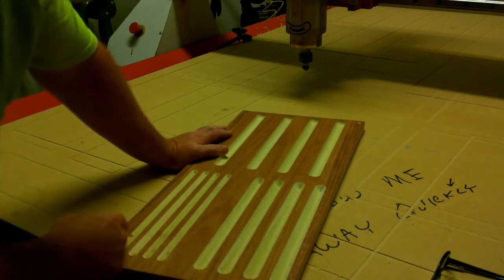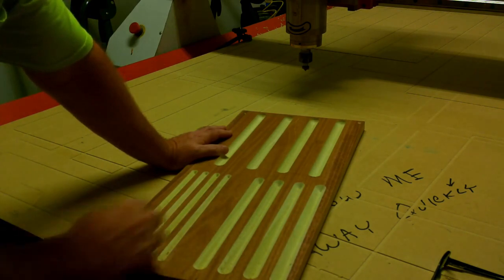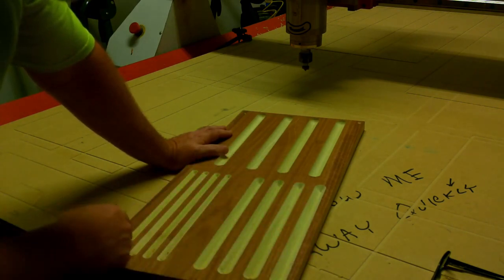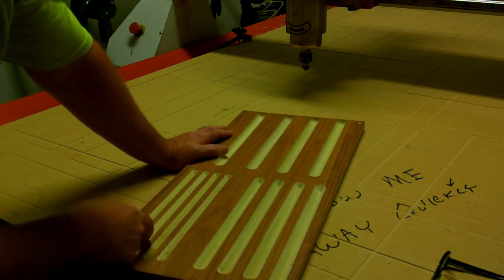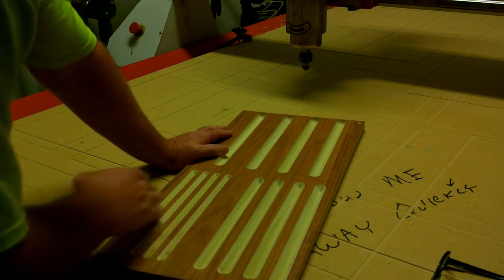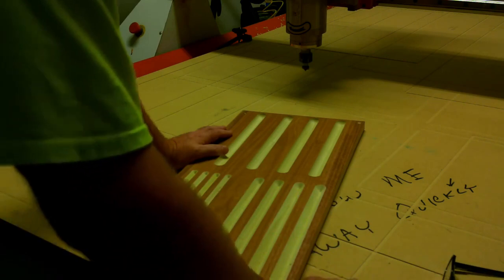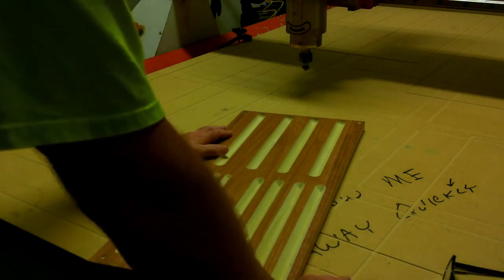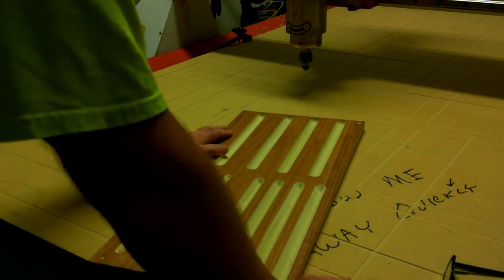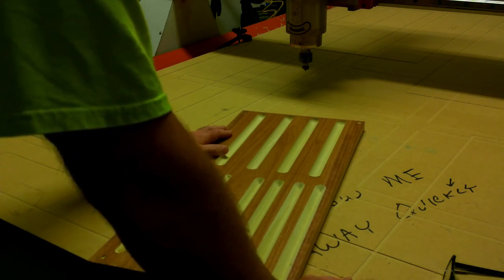Okay, the last one is a pointed round over bit, and this one, no matter what the speed, it just looks horrible. I cleaned this up with a toothbrush just to try and get the almost leftover sawdust out of it, but it wasn't leftover. It's just the wood's being treated very poorly.